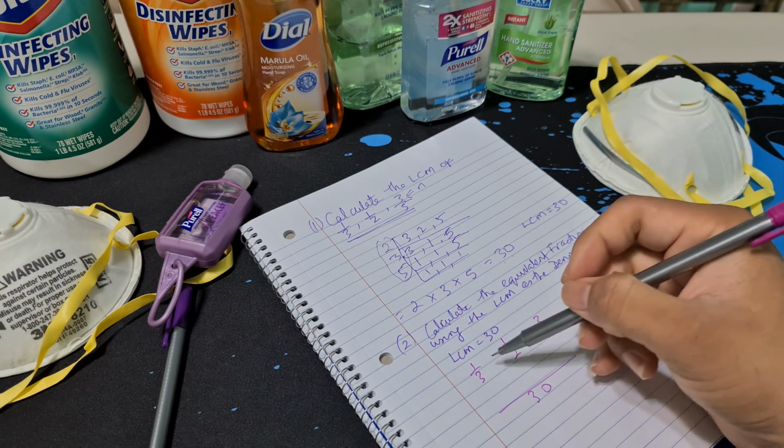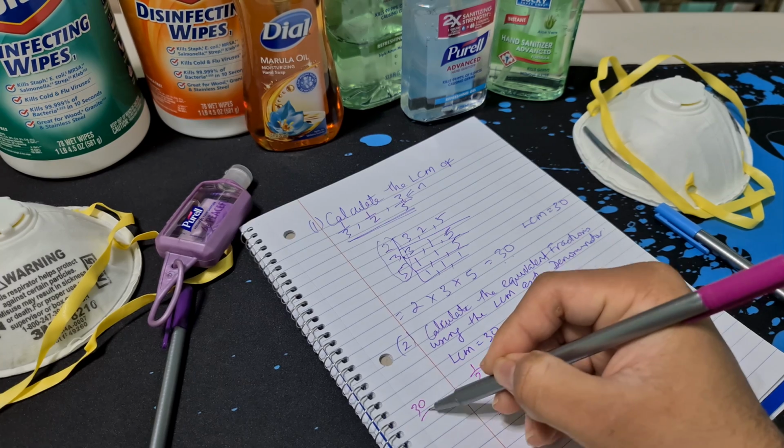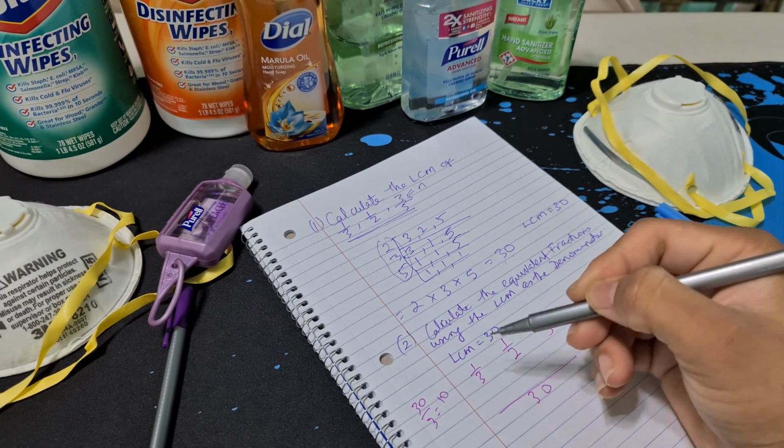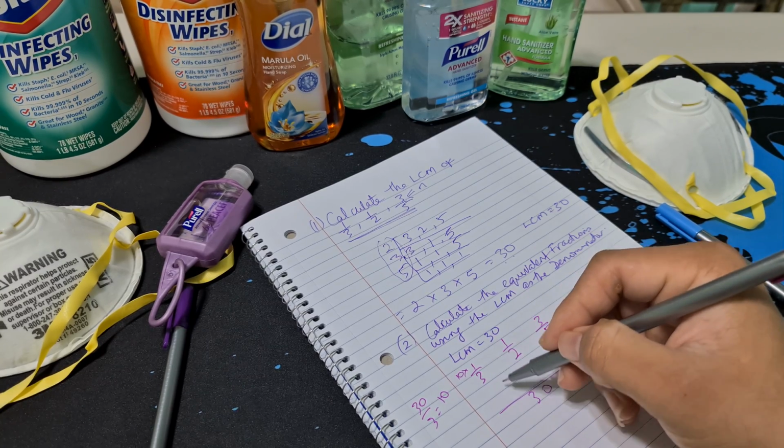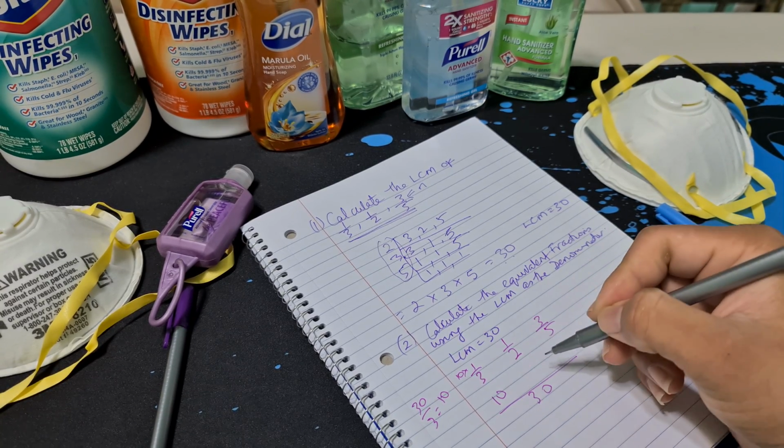Okay, so 30 divided by 3 equals 10. 10 multiplied by 1 will give you 10.